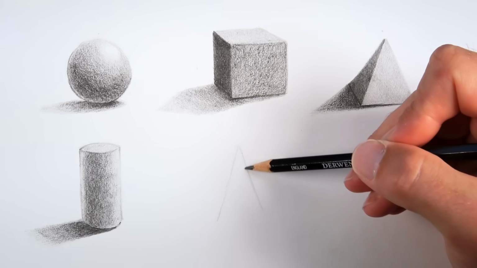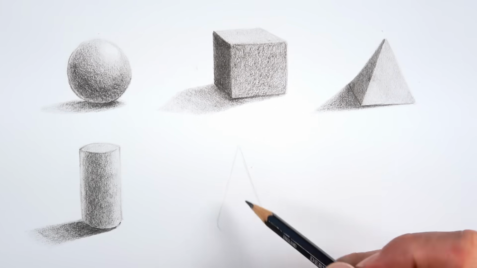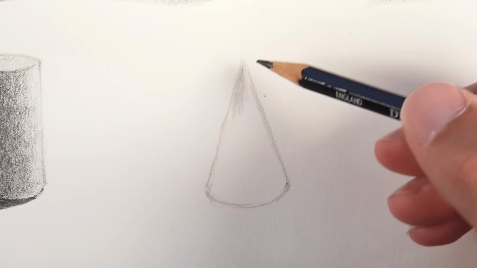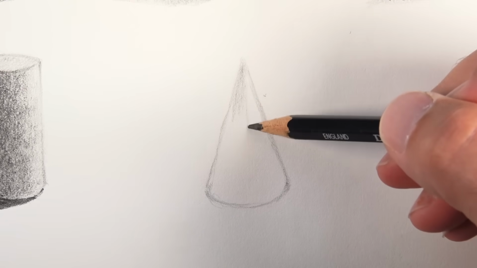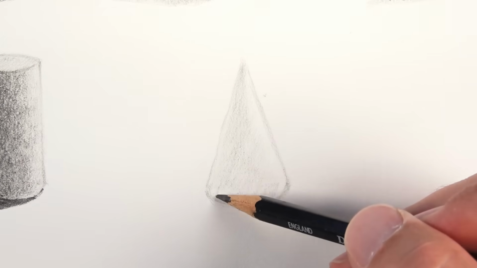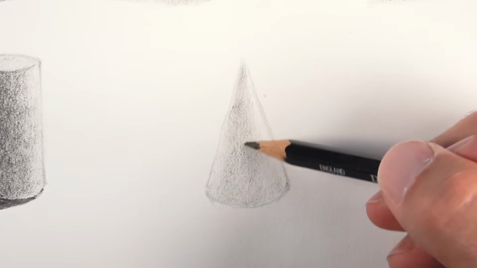We'll start it in a similar manner as we did with the pyramid, but this time we'll add a rounded bottom. Now, just as we saw with the cylinder, there will be a gradation of value, so that means there'll be a smooth transition from the area of core shadow to midtone to finally the highlighted side. This is, of course, because the cone is rounded just like the sphere and just like the cylinder.